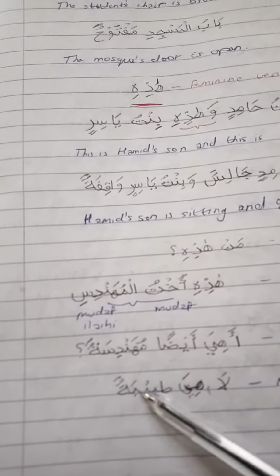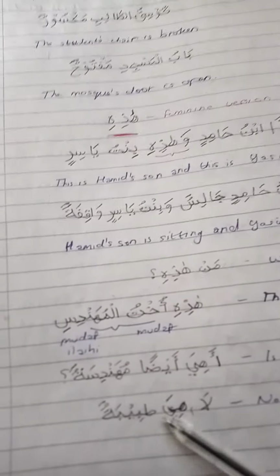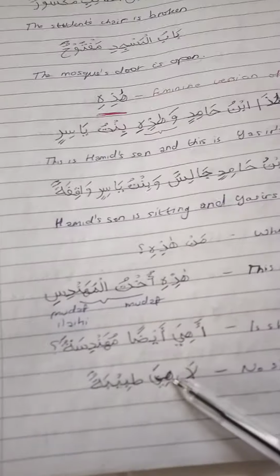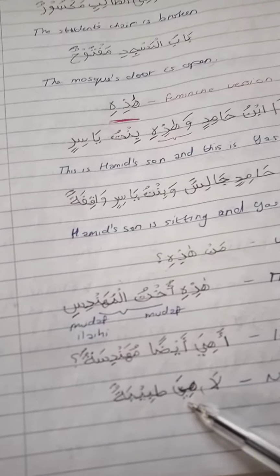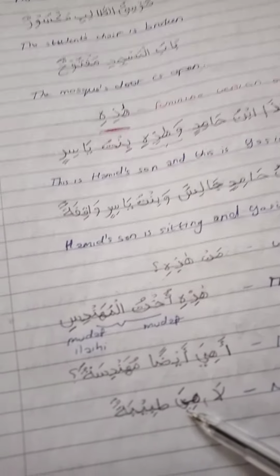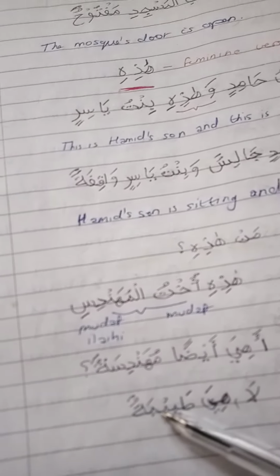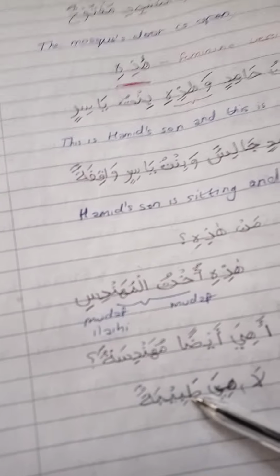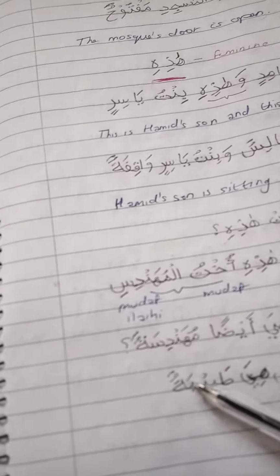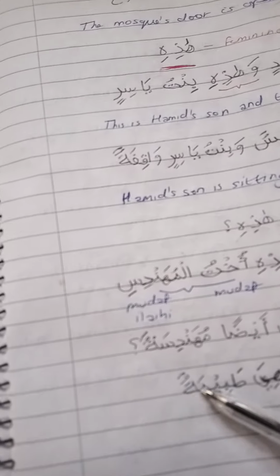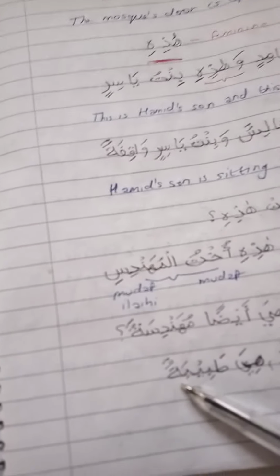La hiya tabibatun. So again, no, she is a doctor. What are the changes we notice? Hiya is used for she. Huwa is for the male version. Hiya is for the female version. A point to bear in mind. And tabibatun, let's put the fatha in. Tabibatun, that's better now. The male version would have been tabibun, and the female version we have fatha on the last letter, and we add a ta with a tanween, so tabibatun.